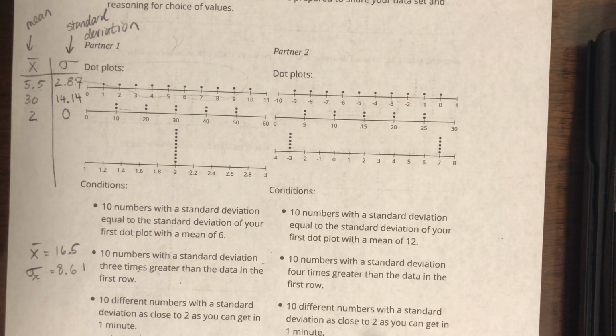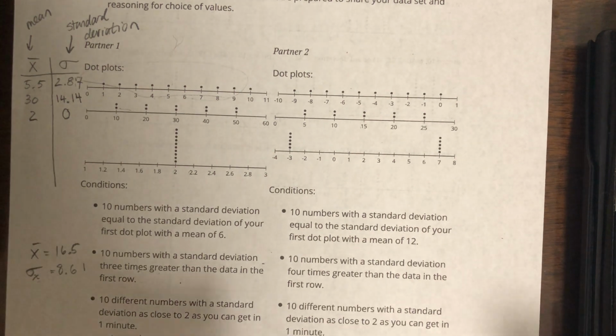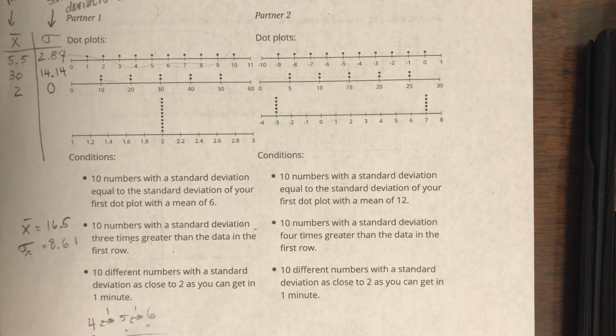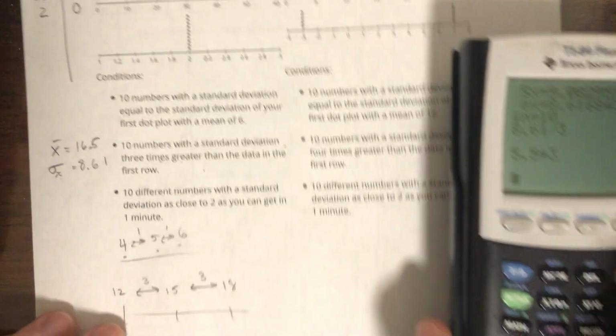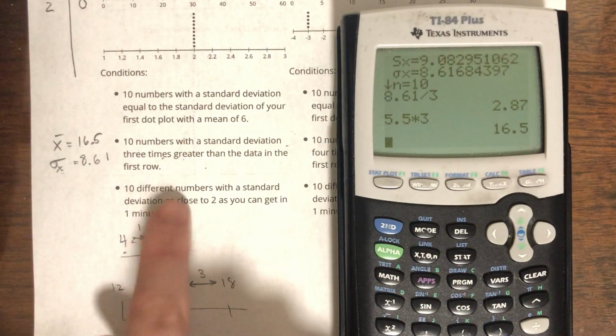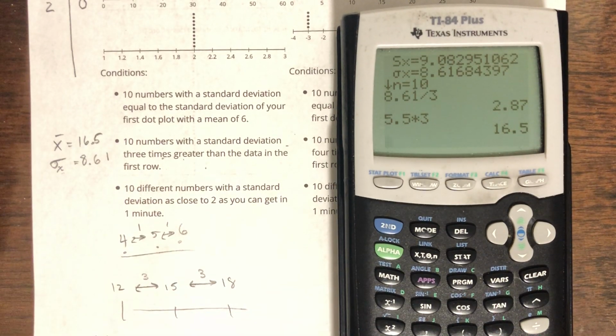Okay. So let's look quickly here because I want to see if you guys can do this as well. I want you to experiment with the calculator a little bit. This last row says, come up with 10 different numbers with a standard deviation as close to 2 as you can in 1 minute.